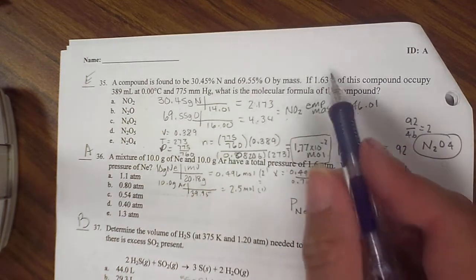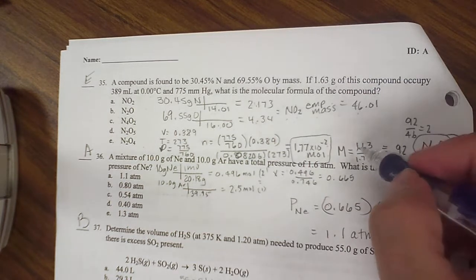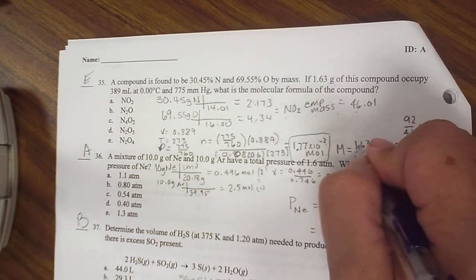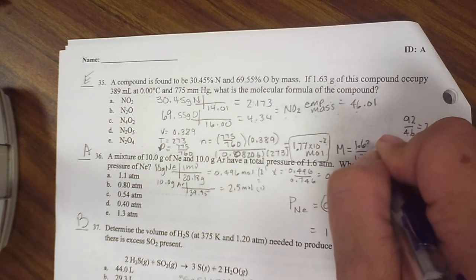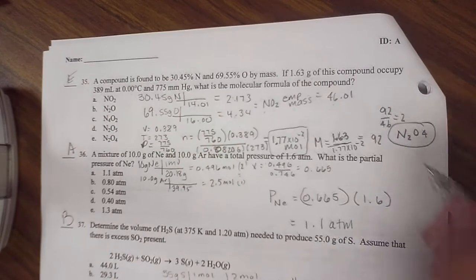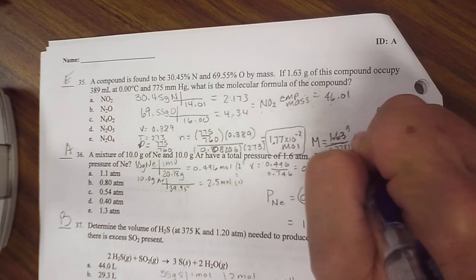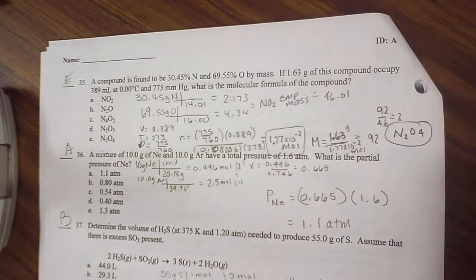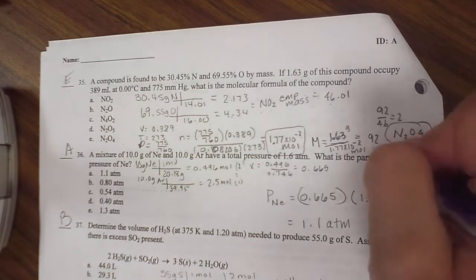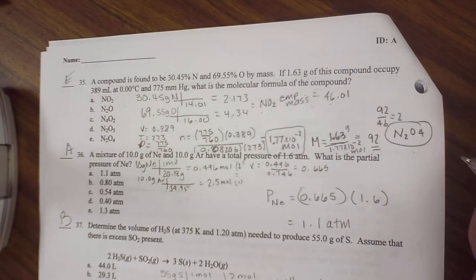So I took that many grams over the moles that I just calculated, and that gave me 92 as my molecular mass.